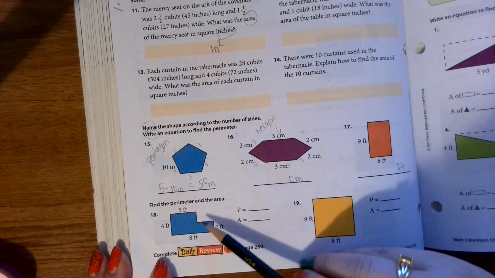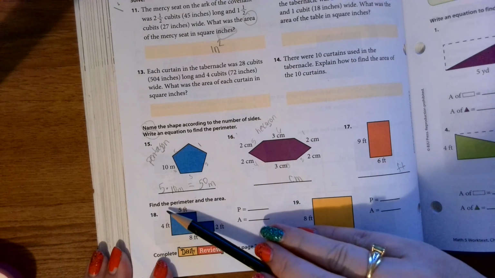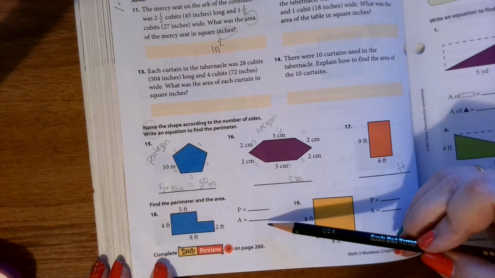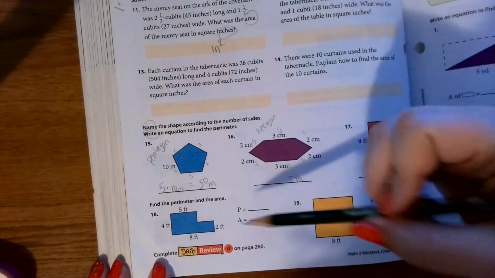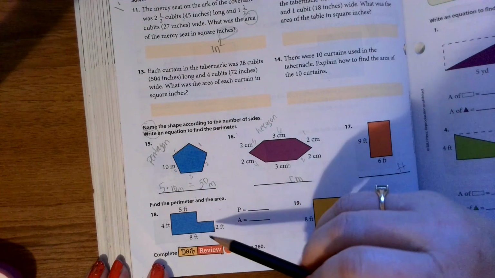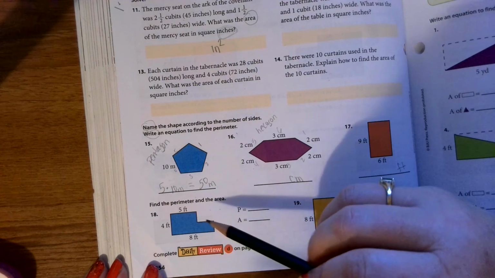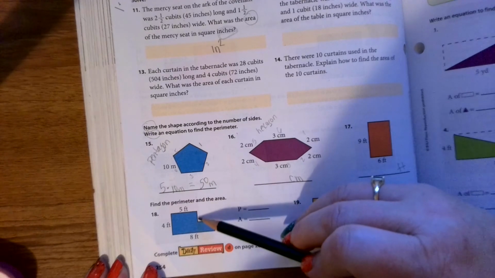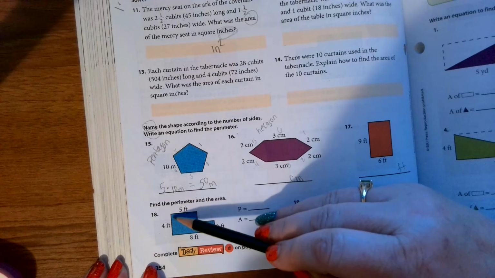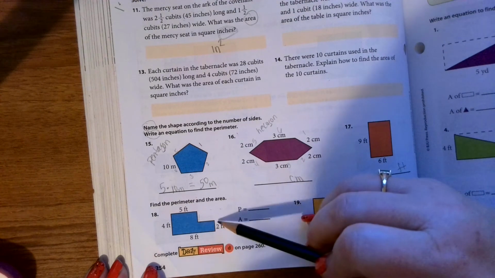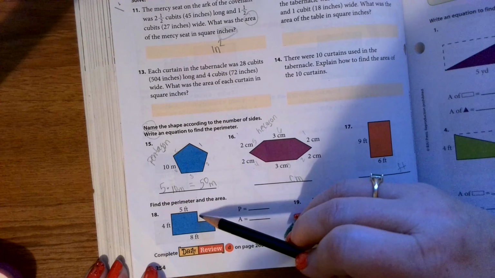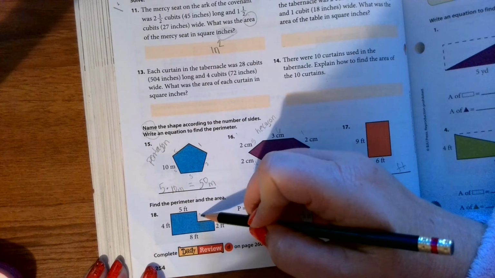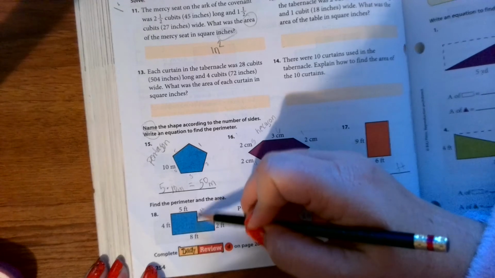Okay, so now number 18, it says find the perimeter and the area. So you have to find both. You can still use a calculator if you want to. Perimeter, you're adding up. Now this is where it gets a little tricky. All right, so let's just start adding. We know this is 5, but what is this section here? How much fence goes there? Well, if the whole thing is 4, but this little part is 2, what is that left? So 4 minus 2 is 2 feet. So this little part is 2 feet.